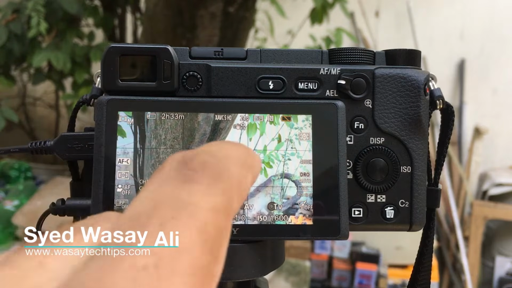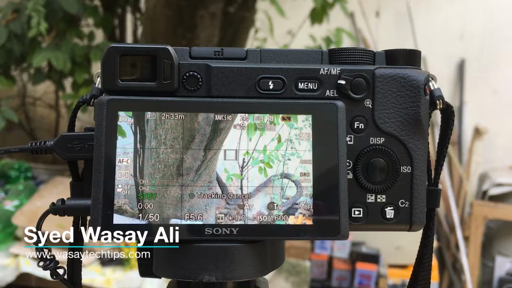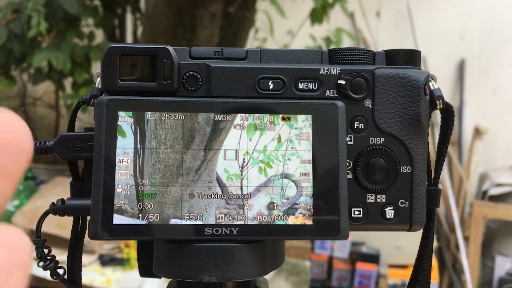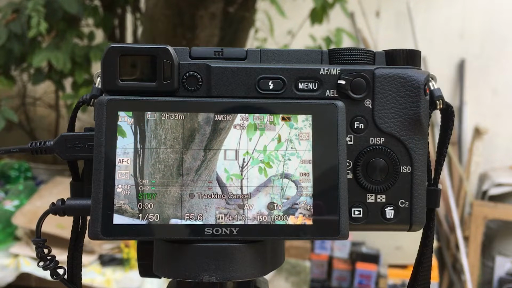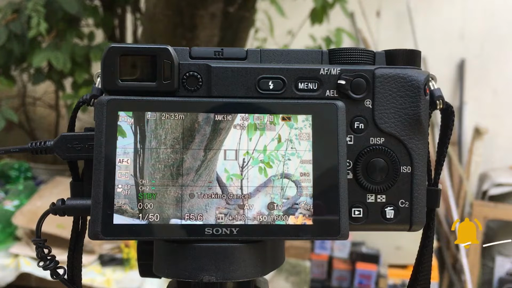So here currently you can see that I have set it to 24 pixel and it is recording at 1080p, so the video quality is 1080p at 24 fps and the shutter speed is around 1/50. So let me show you how you can change the video quality.